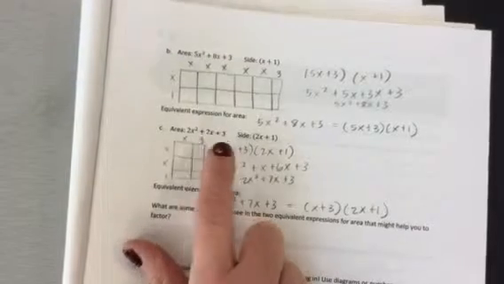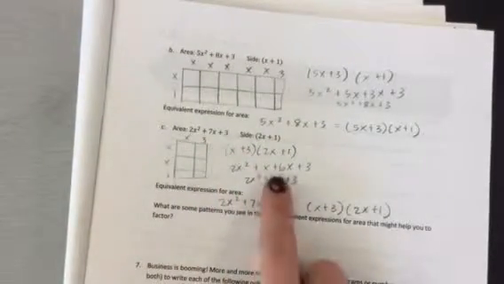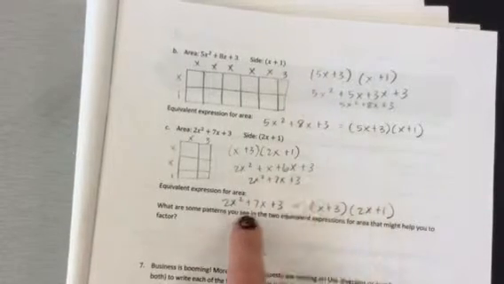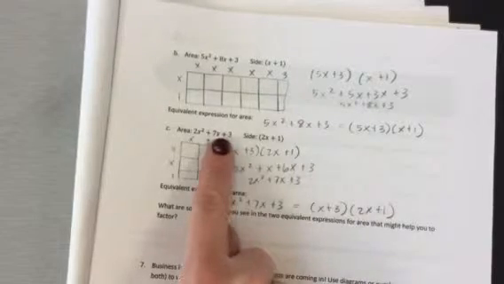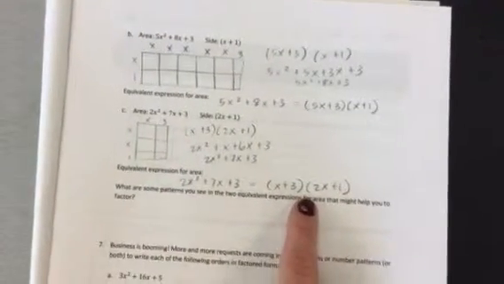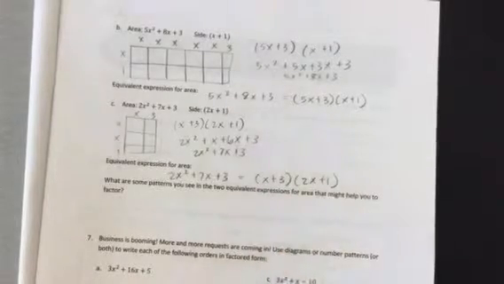That's 3. So I tried x plus 3 times 2x plus 1, which ended up simplifying to be the exact area. So I got 2x squared plus 7x plus 3, which is what I was supposed to get. So the equivalent expression for this area is x plus 3 times 2x plus 1.